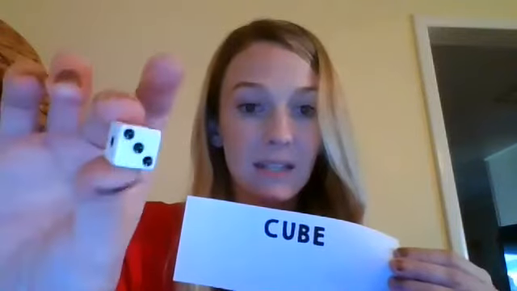And I'm also going to give you a real world example of a cube. What is that? Dice. A dice is an example, or actually, if it's just one, we say die. If it's more than one, we say dice. But that is an example of a cube.